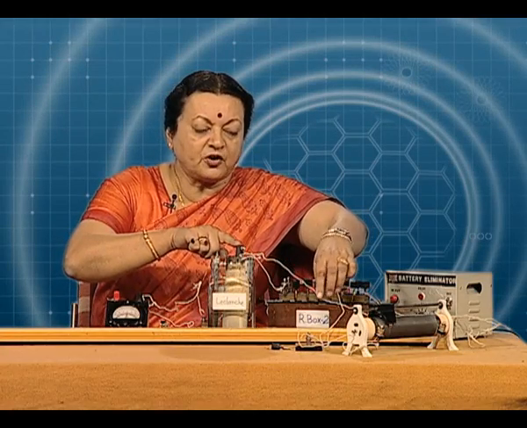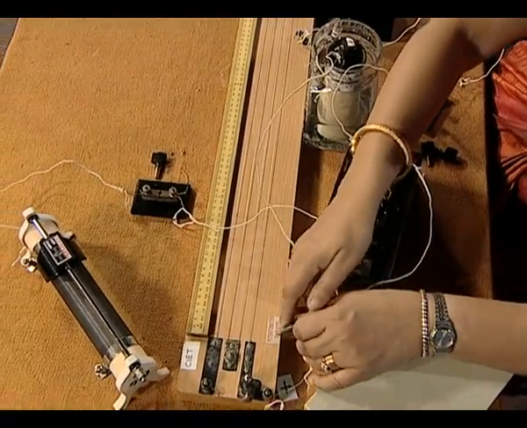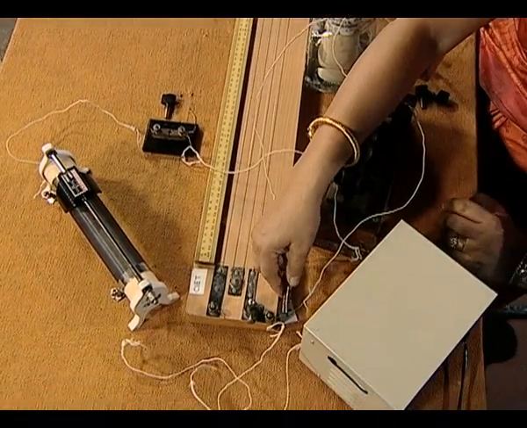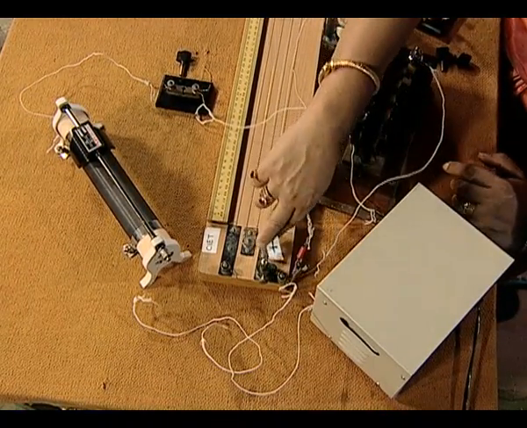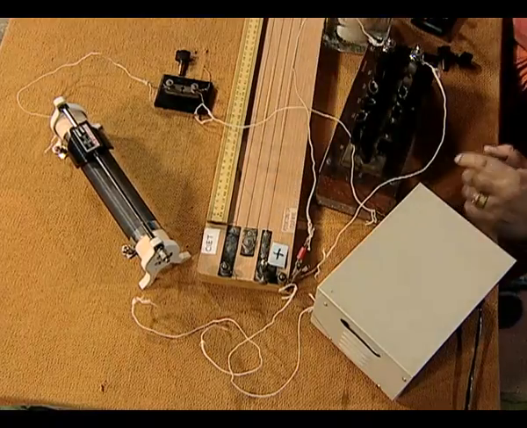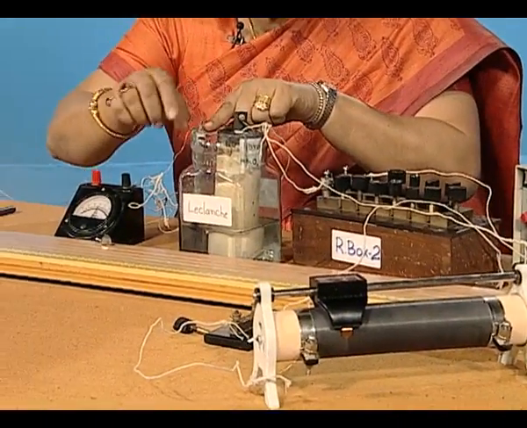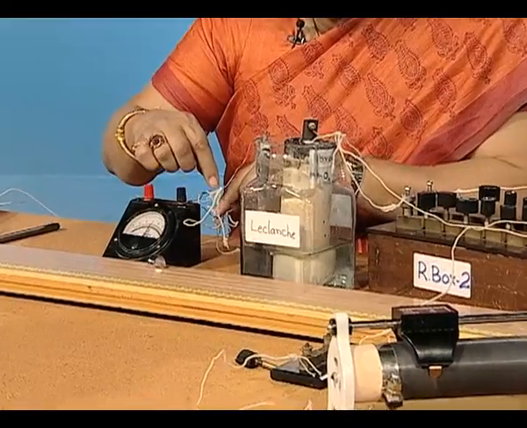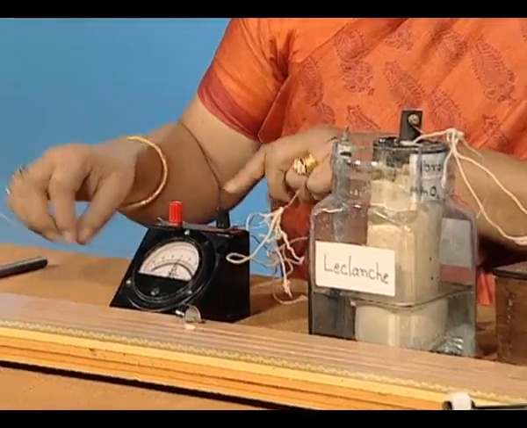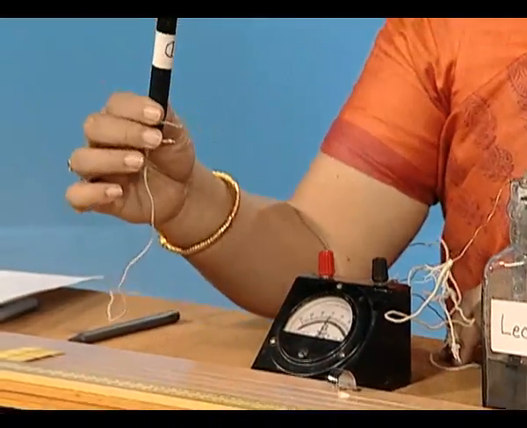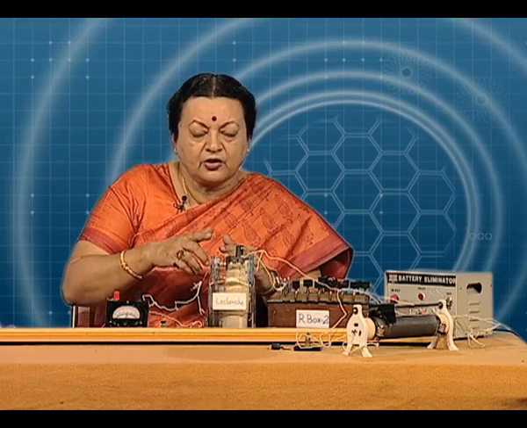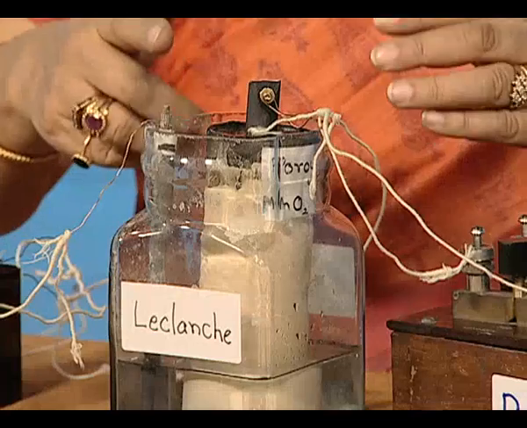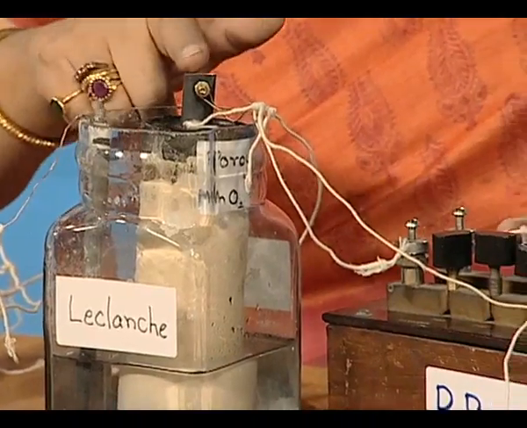So, the positive of this cell is to be connected to our positive point on the potentiometer, which we have labeled as positive here. The negative, which is our zinc rod, is connected to the galvanometer. The galvanometer to this jockey. The circuit in which we are going to draw current from this Leclanche cell is connected across these two.